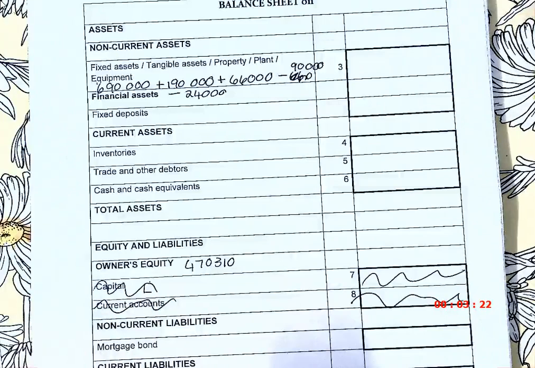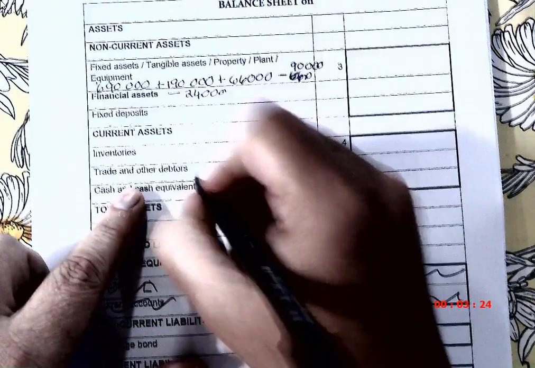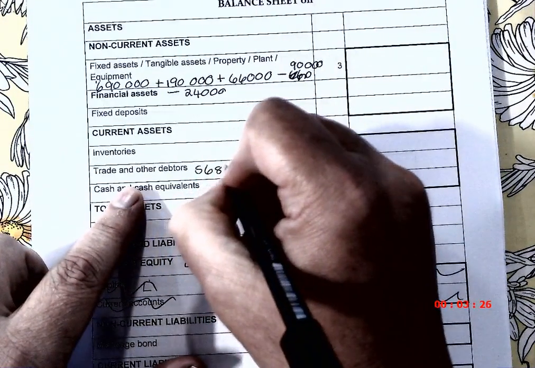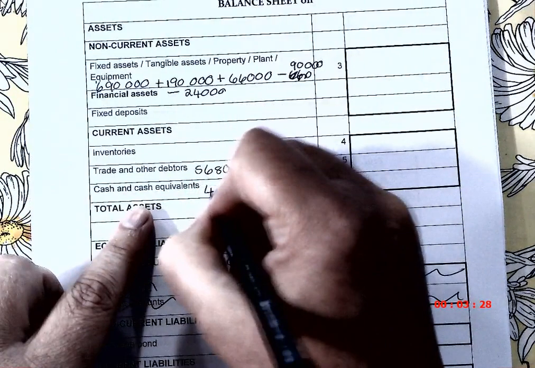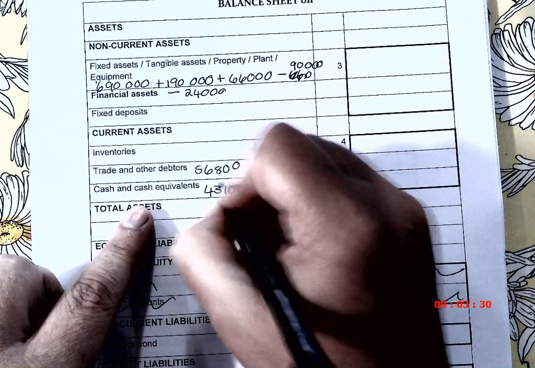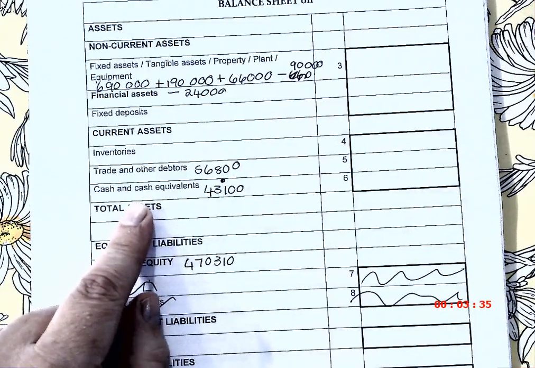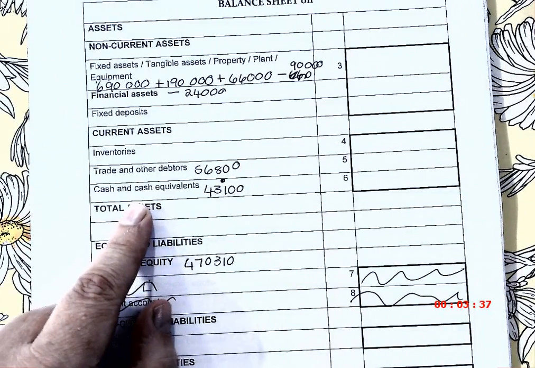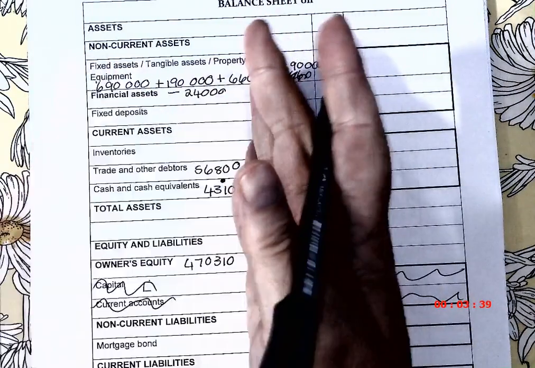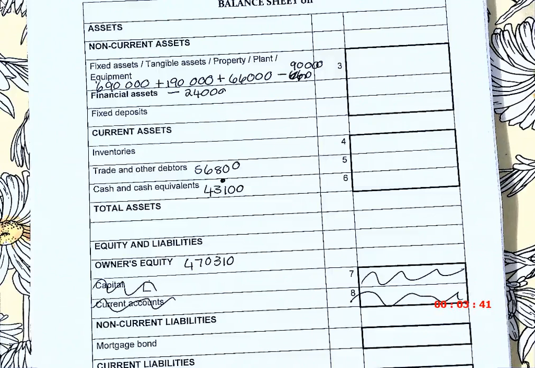Debtors control is a receivable, 56.8. Bank is 43.1, but I need to make sure this is my bank, so I'm just marking it like that, so that if there's bank transactions, I keep in mind it maybe moves down to bank overdraft.